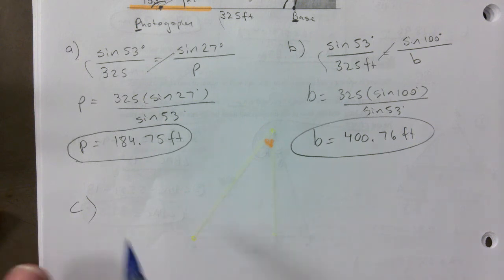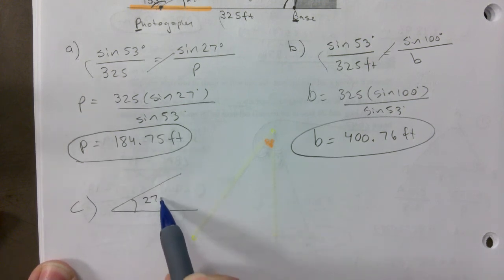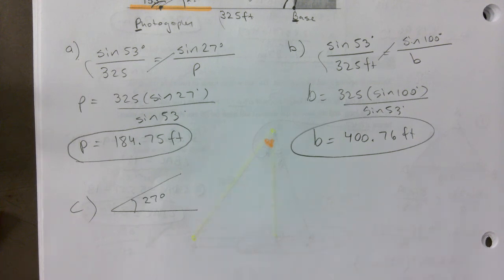What's an angle of elevation? We need to know that it's between the horizontal and the line looking up, right? So it's 27 degrees. Okay. All right.